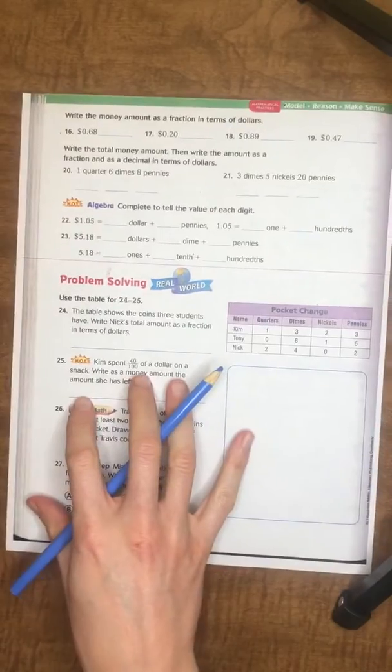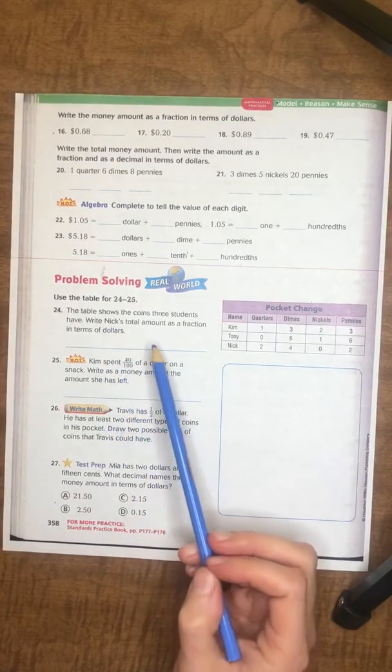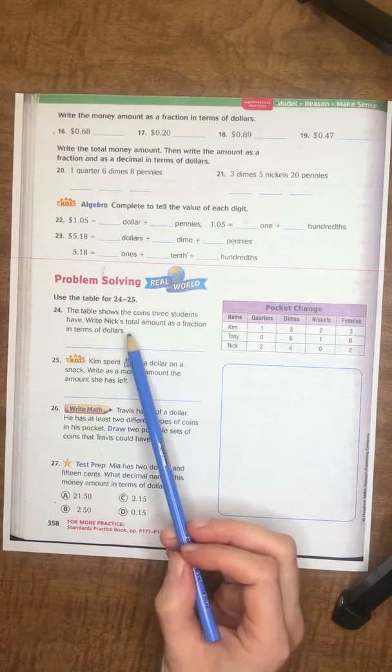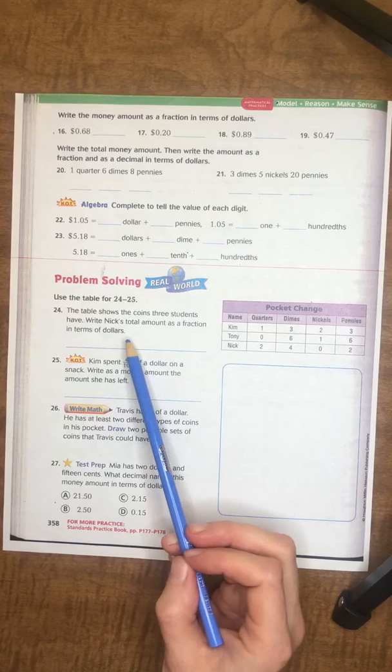Then we have 24 and 27 on the last page. The table shows the coins 3 students have. Write Nick's total amount as a fraction in terms of dollars.